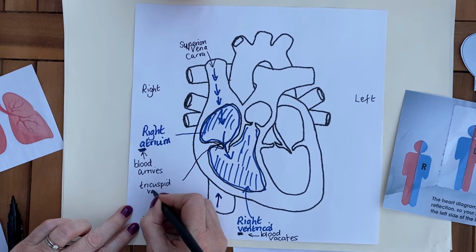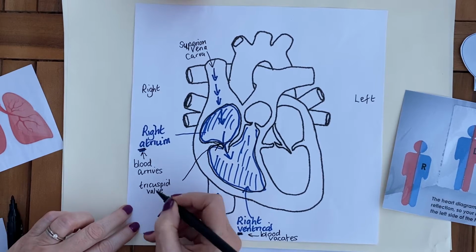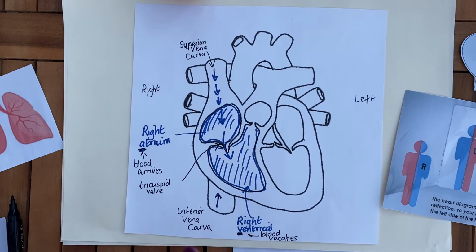Remember all of this first time round, which is why you need to watch the video again, watch other YouTube clips, and after a while it will sink in and it will come together for you. So don't worry that this looks a little bit complicated. Over time you will understand it.